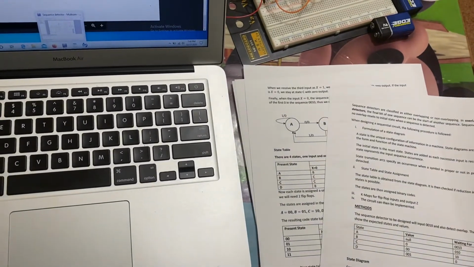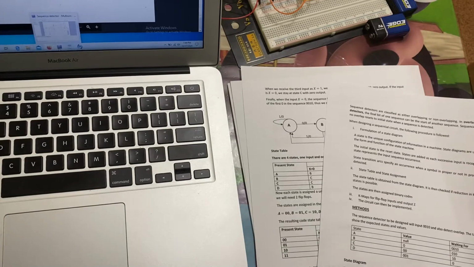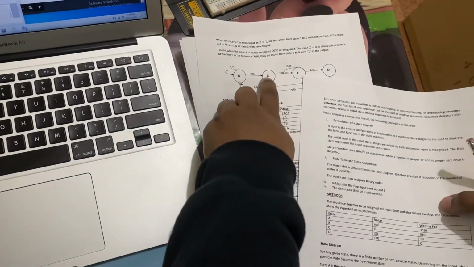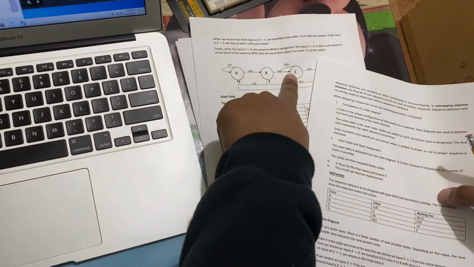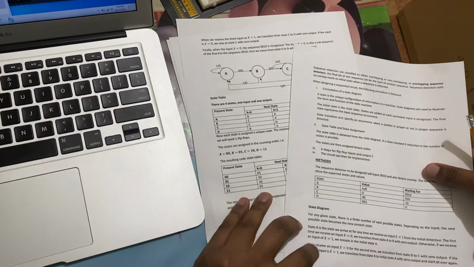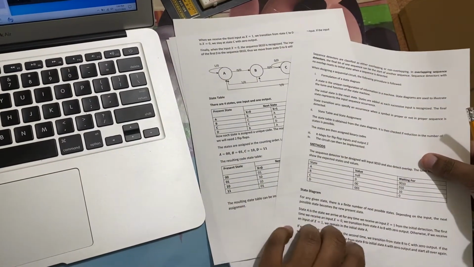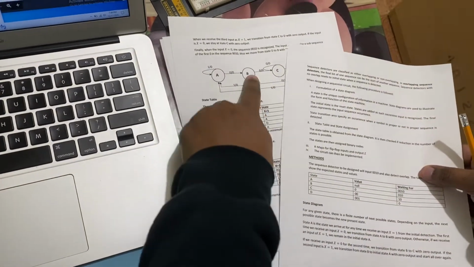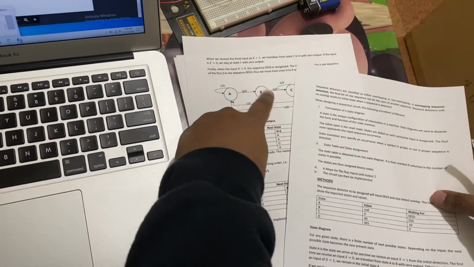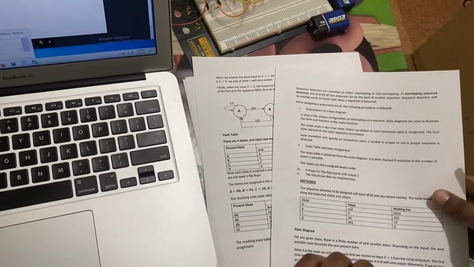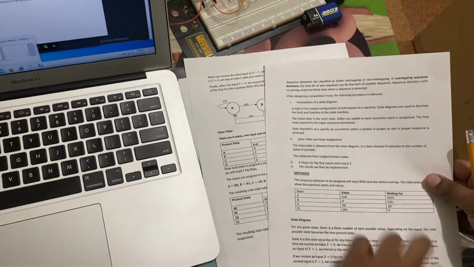If we receive an input X at our state B for the second time, the transition moves from B. If we have an input of 0, it goes to state C with 0 output. If the input is 1, it goes back to state A with 0 output, as it says here in my writing, and starts all over again.